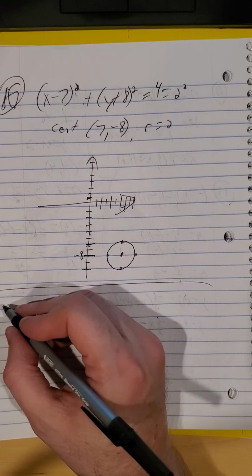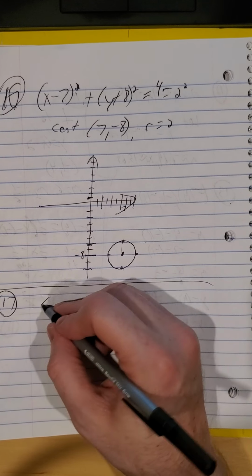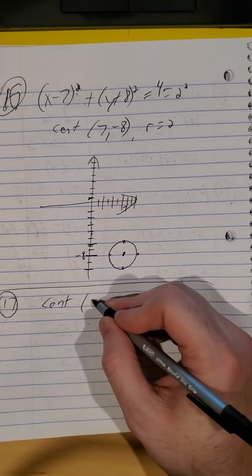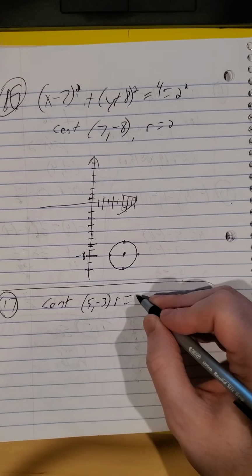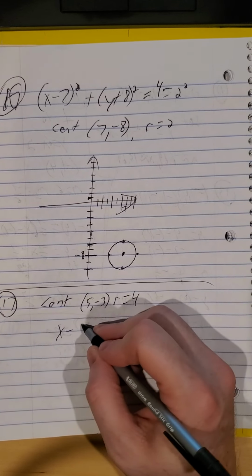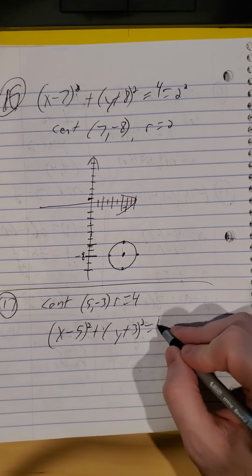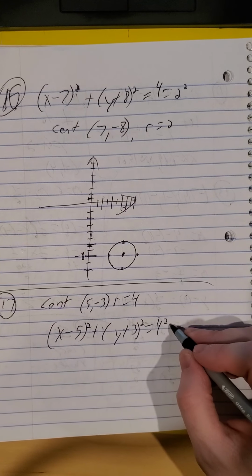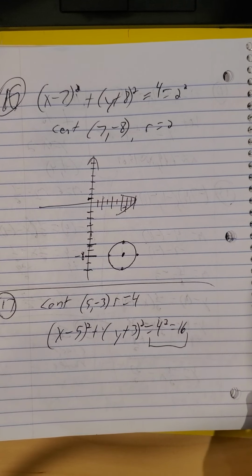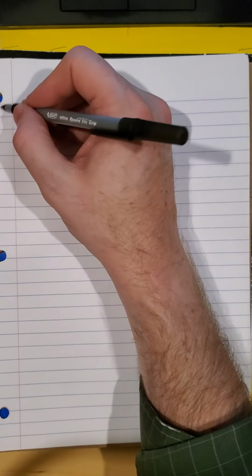17, standard form of a circle with the center at (5, -3) and with a radius of 4. So x minus 5 squared plus y plus 3 squared is worth r squared, 4 squared, or 16. Either one of these two on the right-hand side is fine. And we're already in standard form.